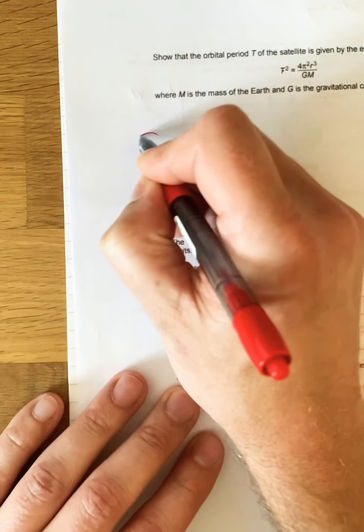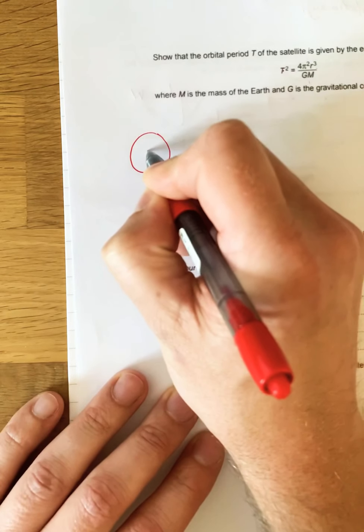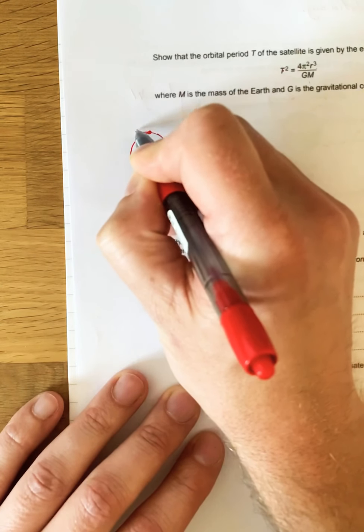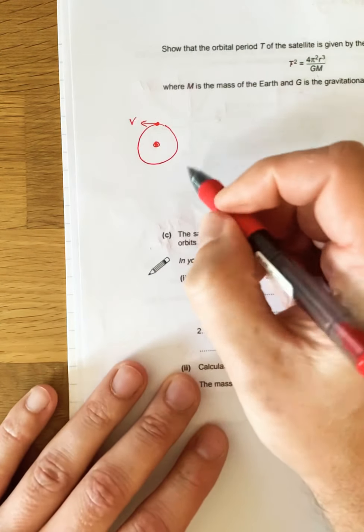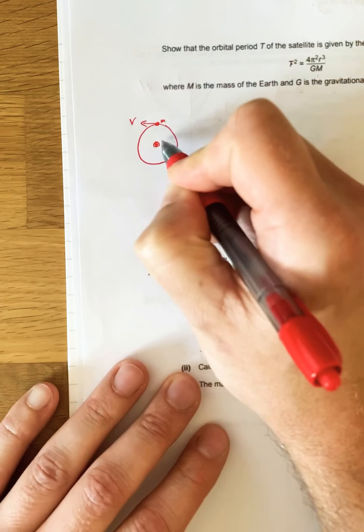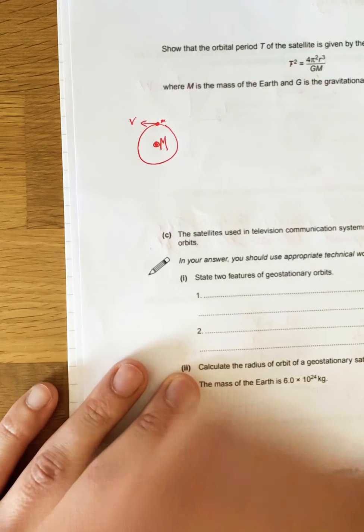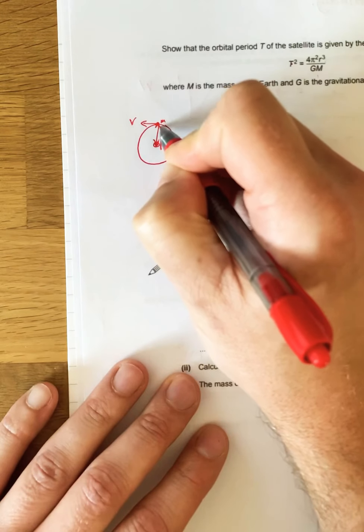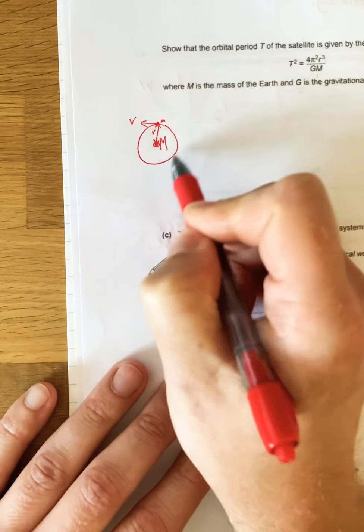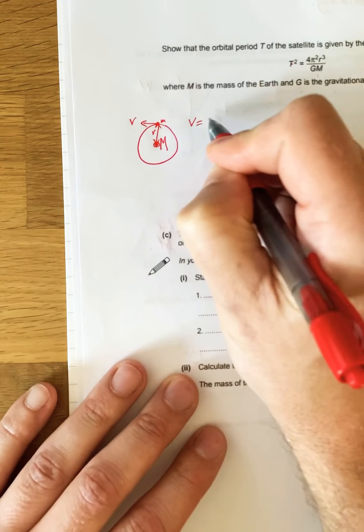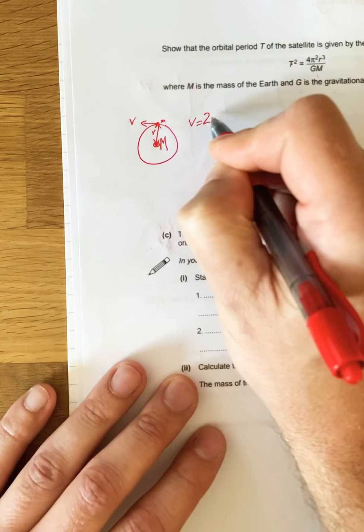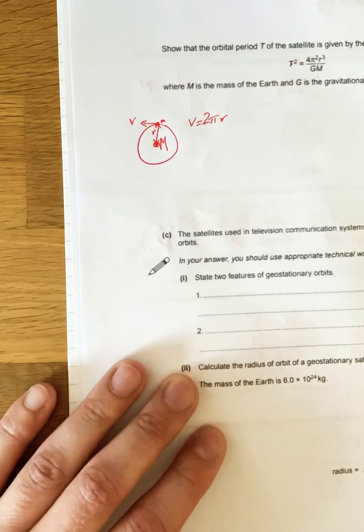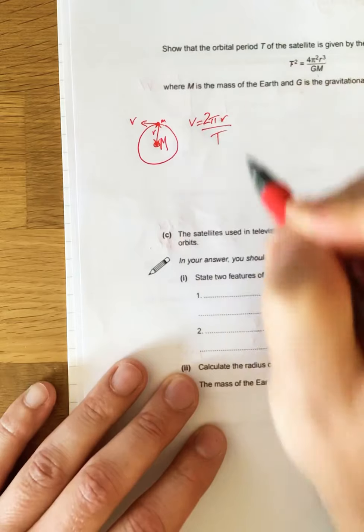So we've got there's our planet, there's the satellite orbiting, travelling at some velocity v, little mass m, big mass of planet M, the radius of the orbit r. It is travelling at that speed v because it is covering the circle's circumference in that time.